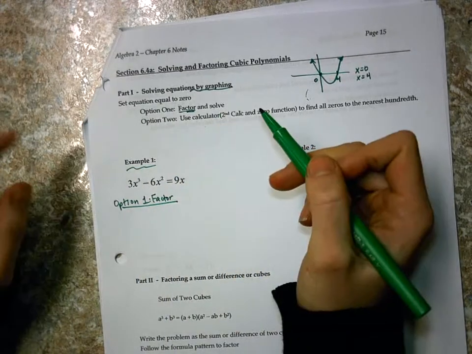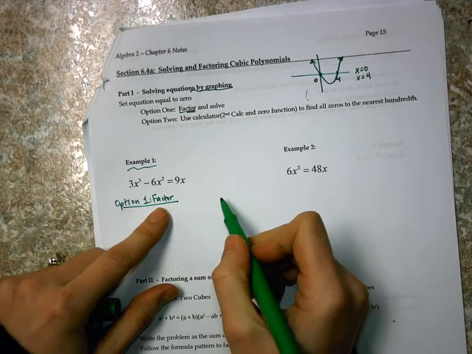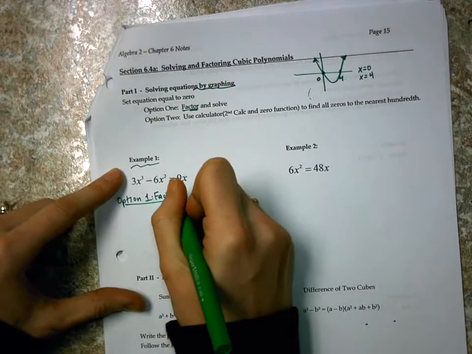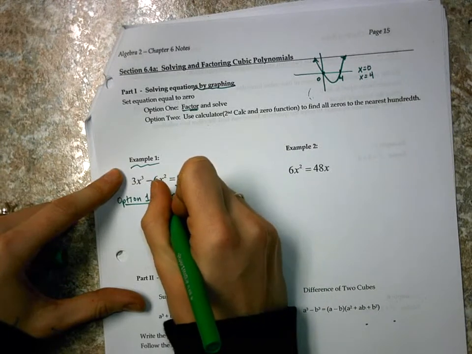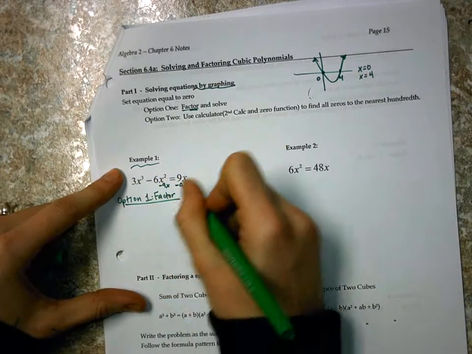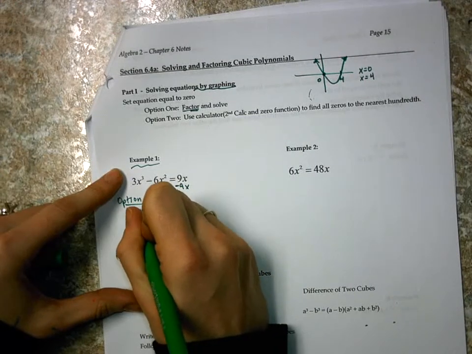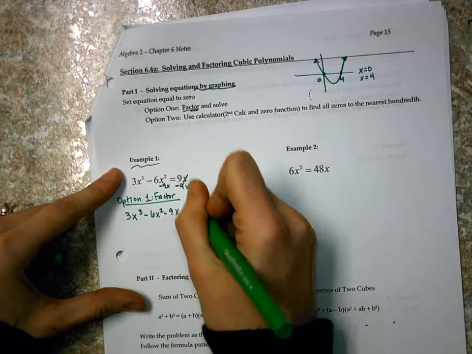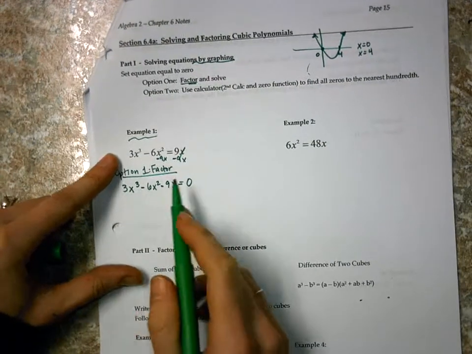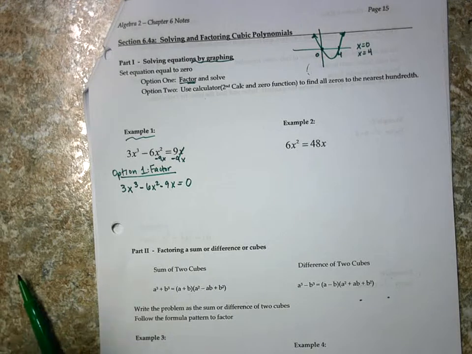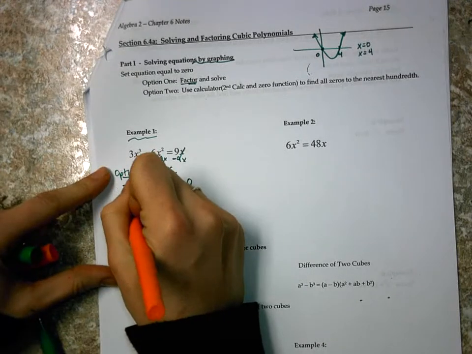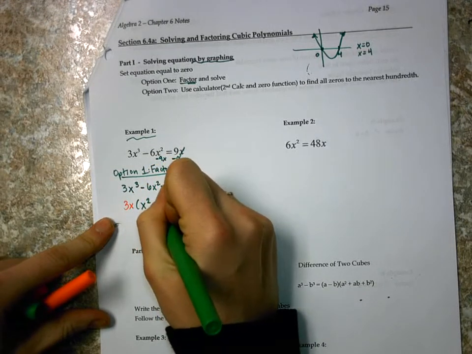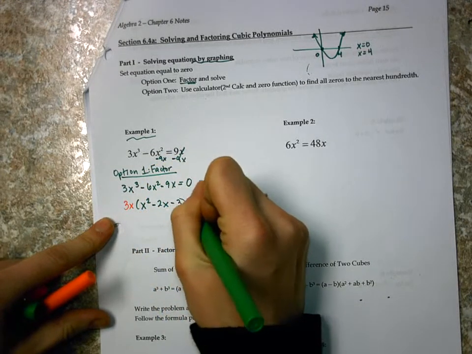Now the first step you have to do, whether you're solving by factoring or graphing, is to set the equation equal to 0. So if I have this equation, I first need to subtract the 9x to the other side to give me 3x cubed minus 6x squared minus 9x is equal to 0. Then in factoring, you look for the GCF. So what's common in every term would be 3x. Take that out, and that leaves me with x squared minus 2x minus 3 is equal to 0.